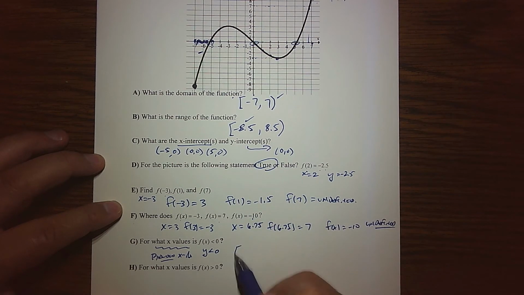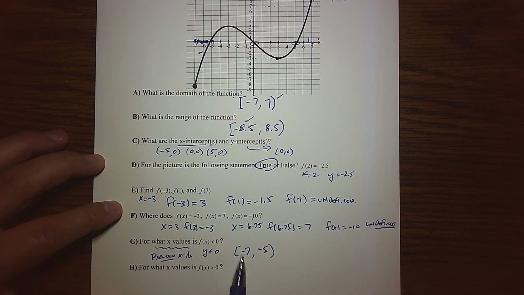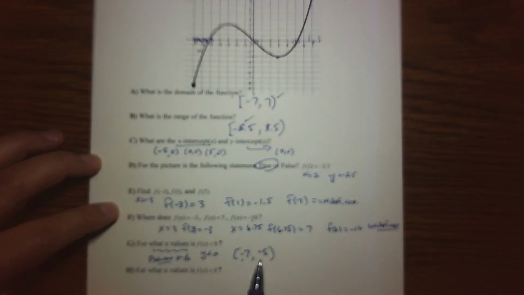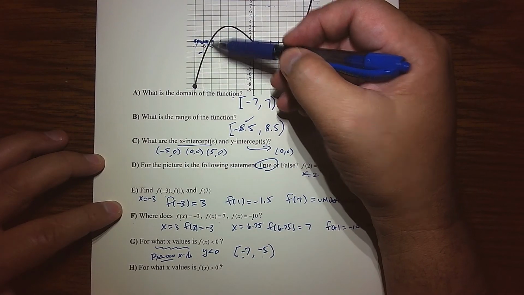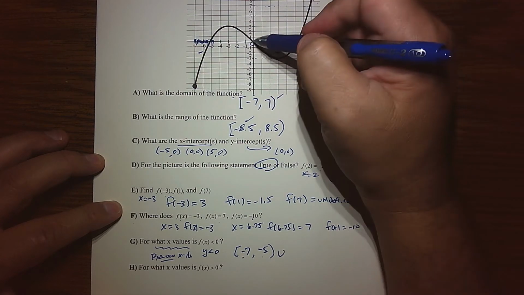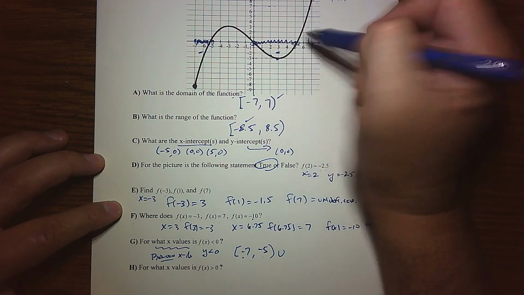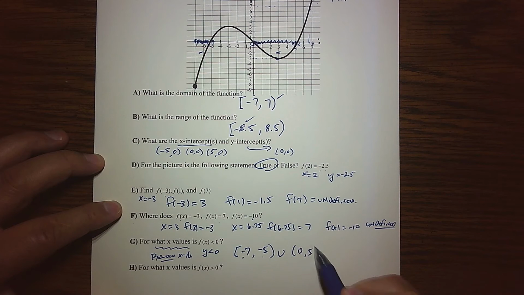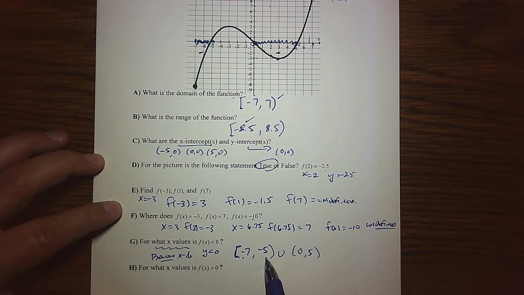So it looks like we have from negative 7 all the way up to negative 5. We include negative 7 because we actually do have a negative output, but at negative 5 we're actually equal to 0. So we're neither positive nor negative, we're 0. Union, because there's another stretch, right, we're negative down here. So from 0 all the way up to about positive 5, the function is also below the x-axis. So from negative 7 including it up to negative 5, and then from 0 to 5. And again, this is interval notation. We're talking about intervals along the x-axis where this particular action, being below it, is happening.